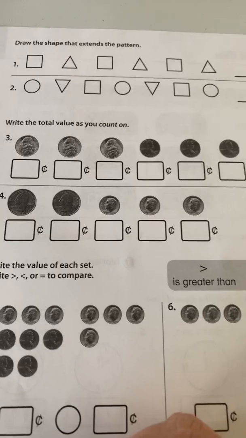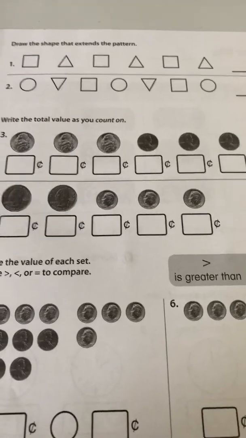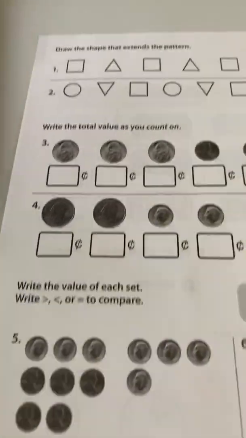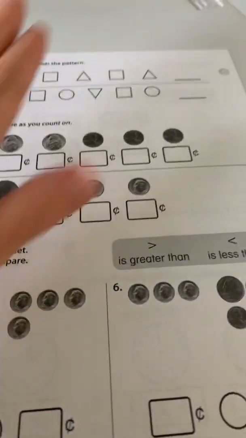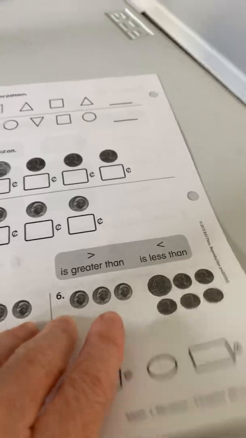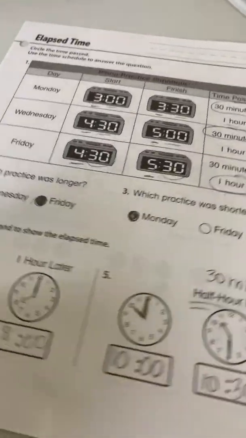All right, this is just a review page. Okay, draw the shape that extends the pattern. Let me make sure that your page is like mine. Yours is not. So I am not going to do this back page because yours is not anything like this. Yours is still on time, okay?